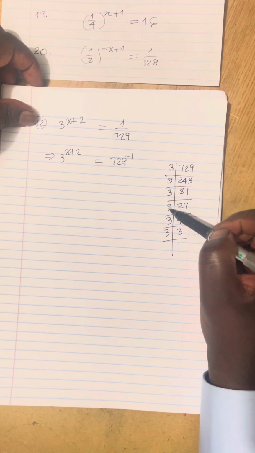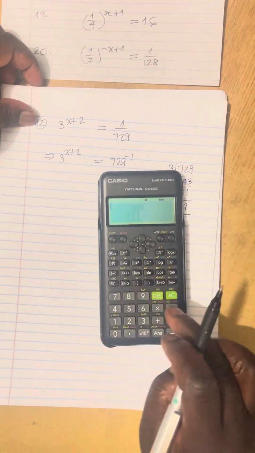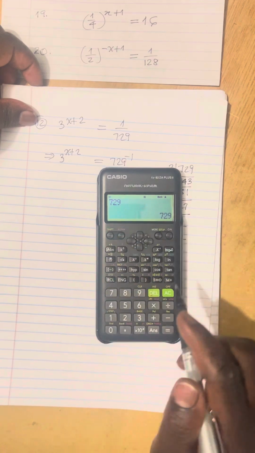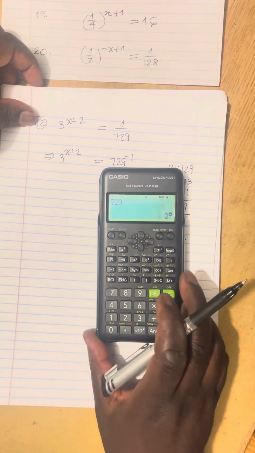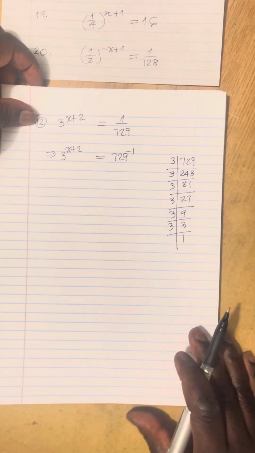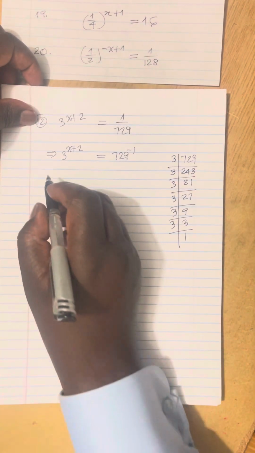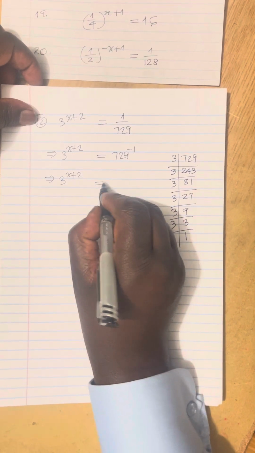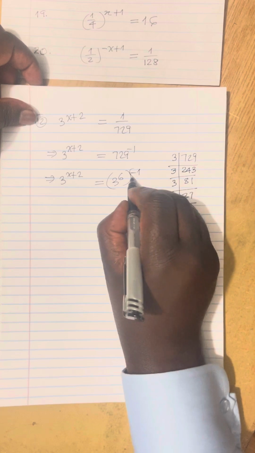1, 2, 3, 4, 5, 6. You may also verify this on your calculator, by saying 729 is equal to, and then shift, there's somewhere here it says fact, so you can factorize it. You'll see that on your calculator there it says 3 power 6. So that's another simple way of doing this story on the right hand side here, our rough work. So this is 3 power x plus 2 is equal to 3 power 6. Remember, there's a power of minus 1 outside.